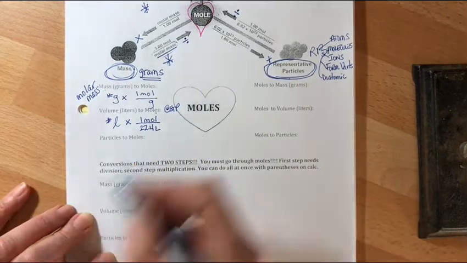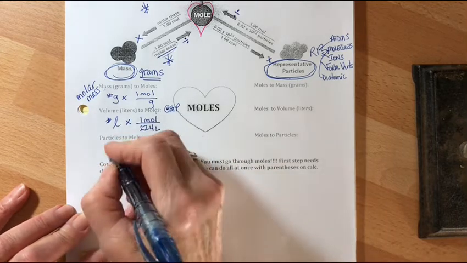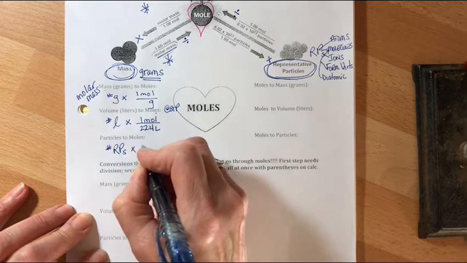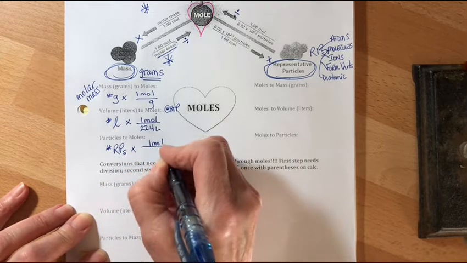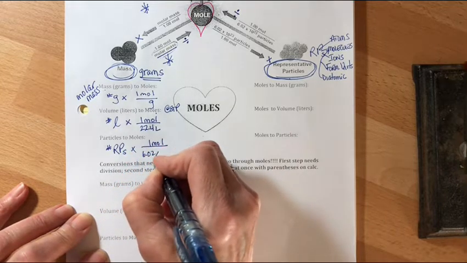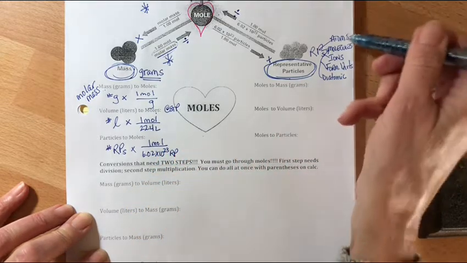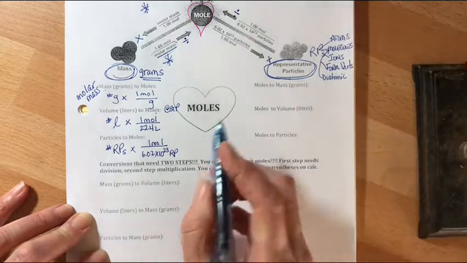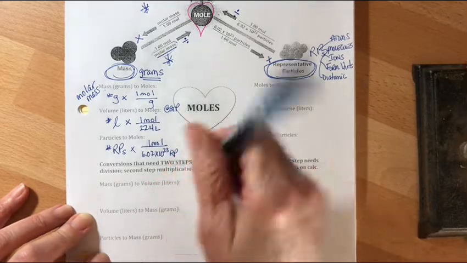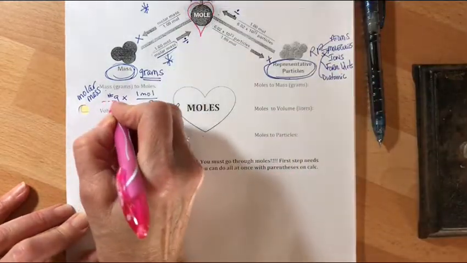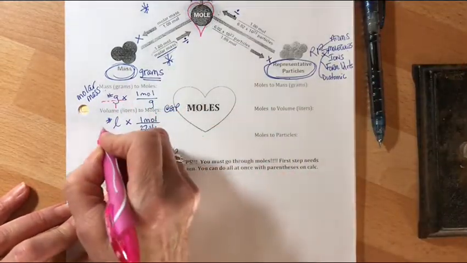Okay. If I want to go from particles to moles, so I'm going to go number of RPs, again, my conversion factor is going to have 1 mole on top, and our friend 6.02 times 10 to the 23rd RPs, whatever they are, atoms, molecules, ions, formula units, on the bottom. So again, you can imagine the starting thing is over 1.